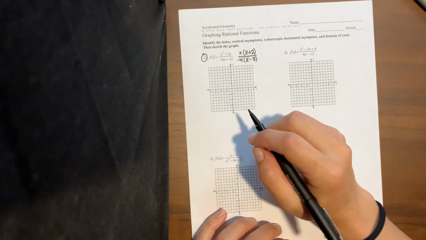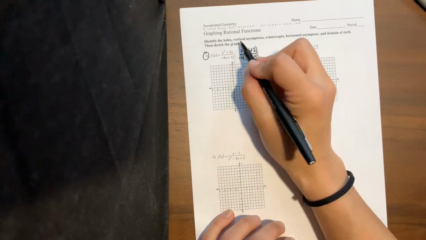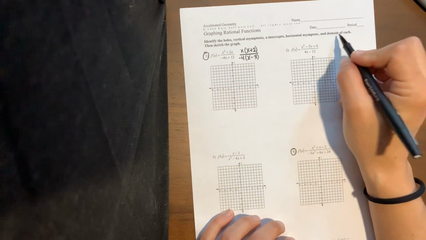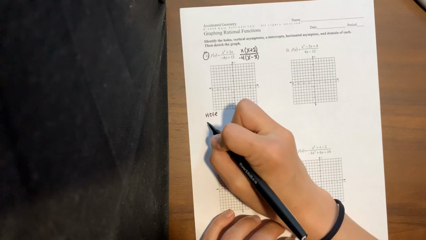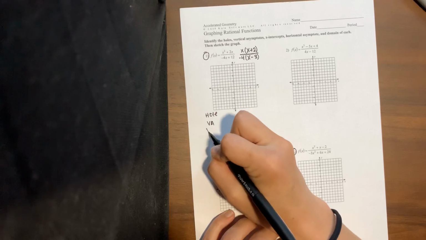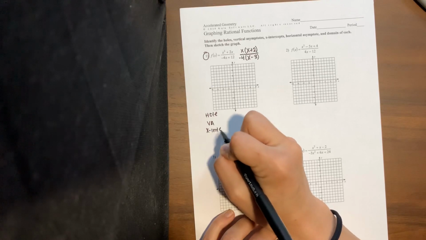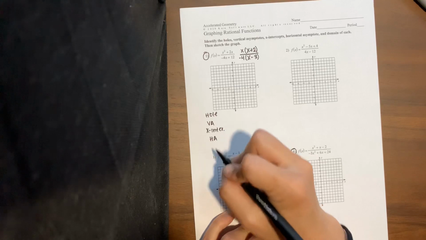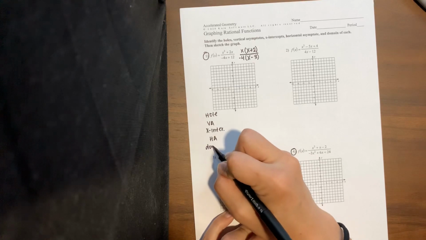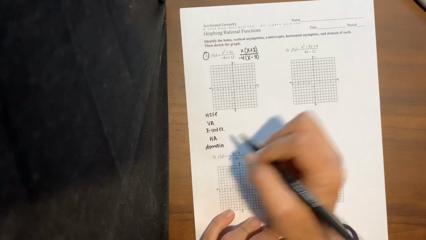So we're looking at that first, and then I'm going to write out a list of all of the things that the directions are asking me to do. So I need any holes, the vertical asymptotes, the x-intercepts, the horizontal asymptotes, and the domain.